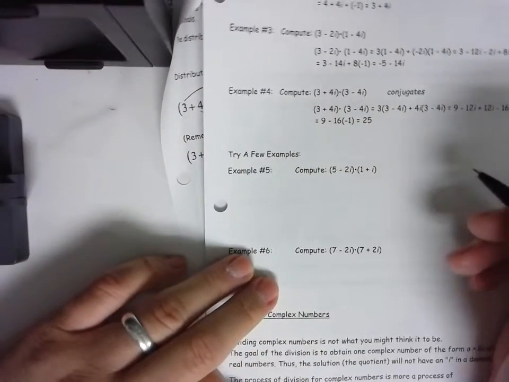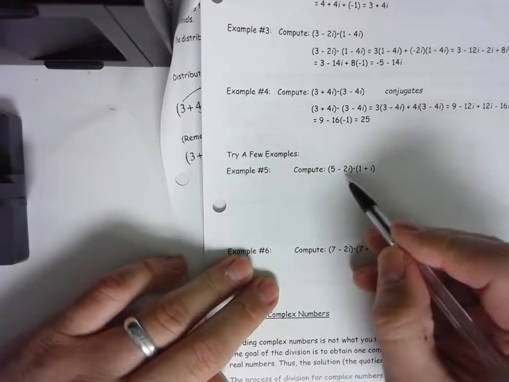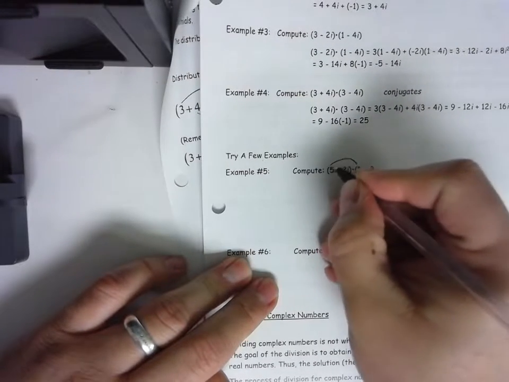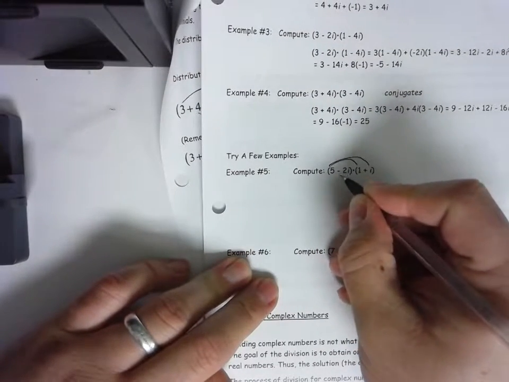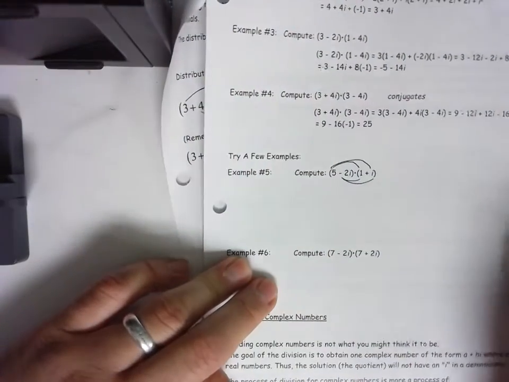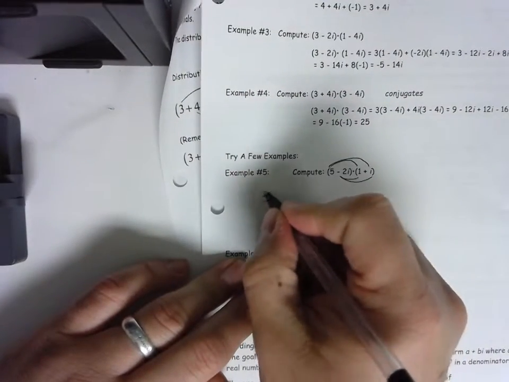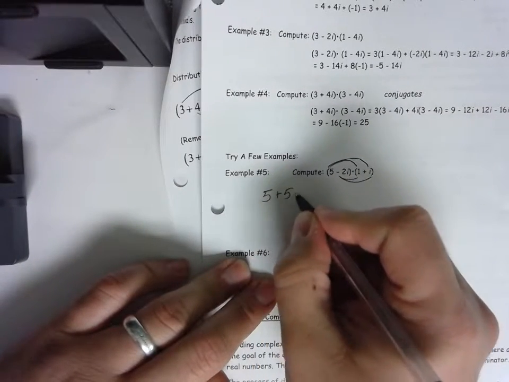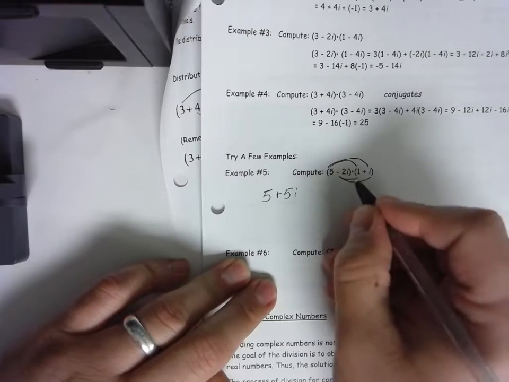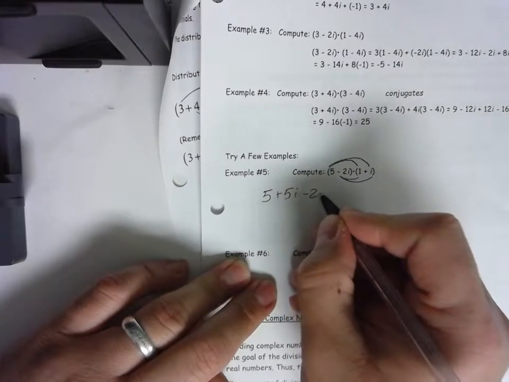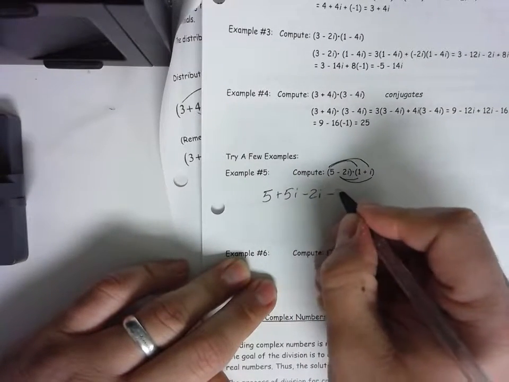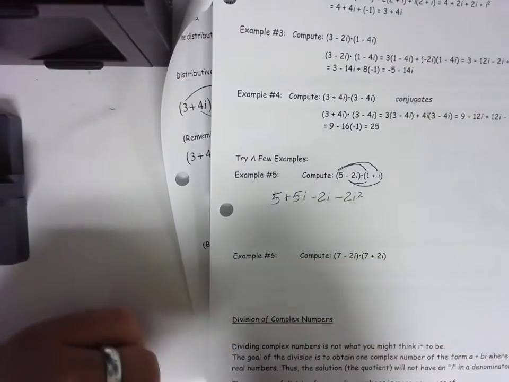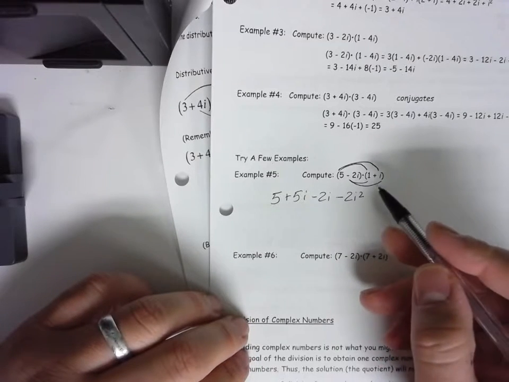Right here, it's asking us to compute 5 minus 2i times 1 plus i. Well, I FOIL, not forgetting my negative. I'll end up with 5 times 1, plus 5i, 5 times i, negative 2i times 1, minus 2i squared. As you have read through the notes, you'll see examples where we end up with an i squared at the end.